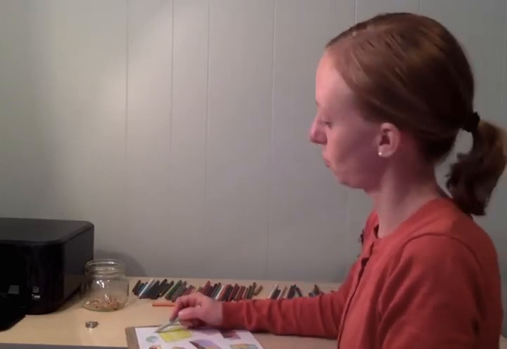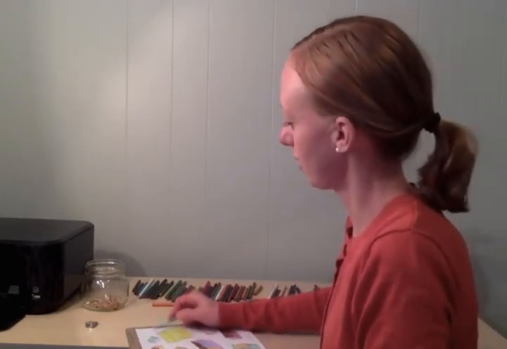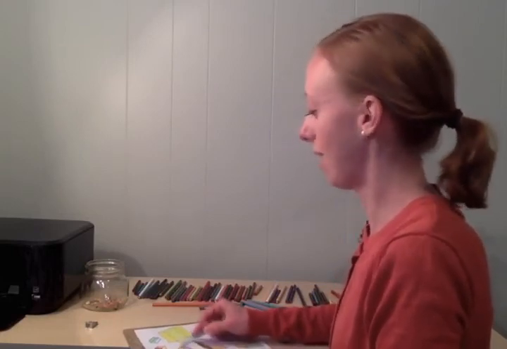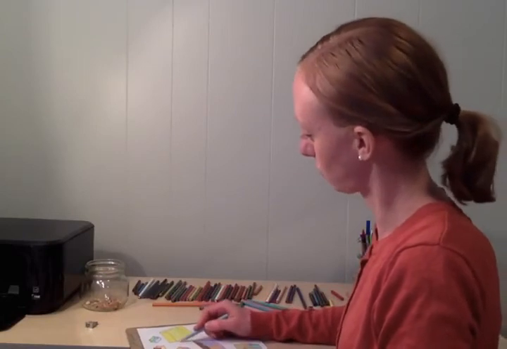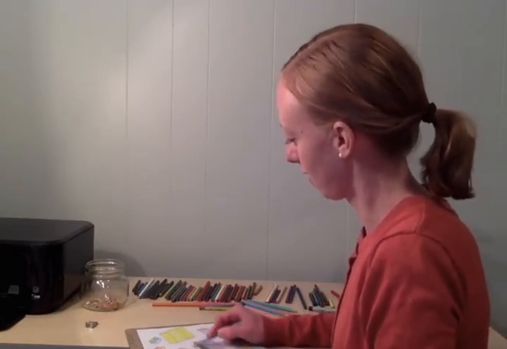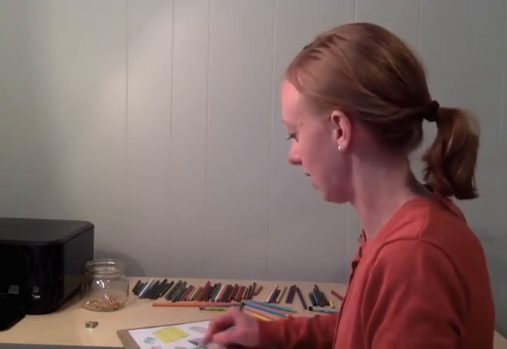If you wanted to be really tricky with this, you could go back and get a ruler and measure all your rectangular prisms that you made and find out what the volume is for each one, just by measuring the height times the width times the length.